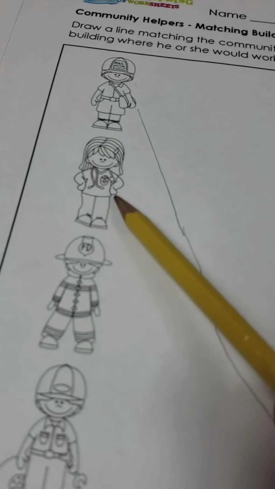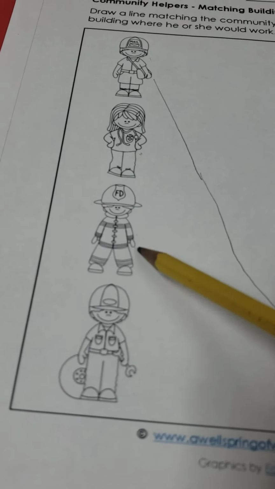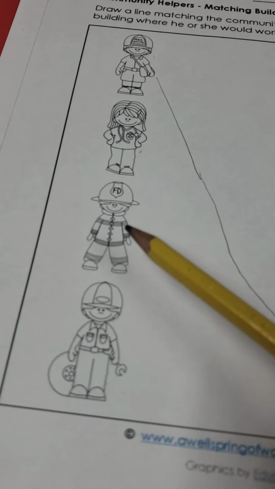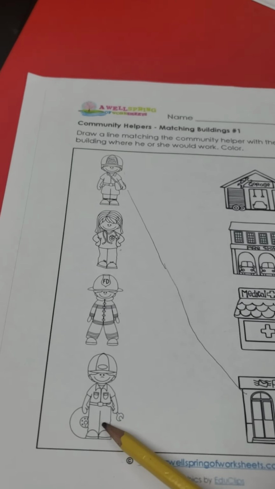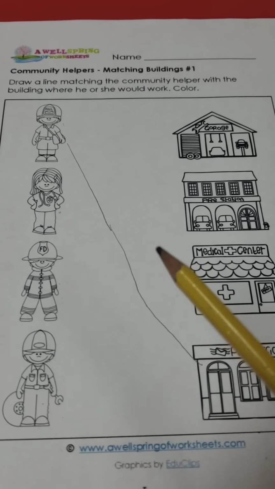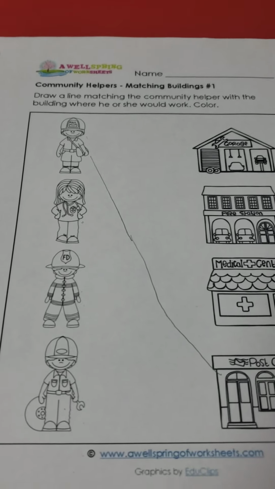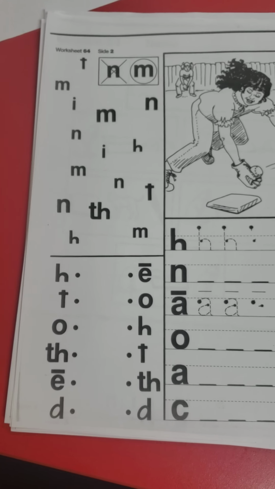This is the doctor. Where does the doctor work? Match it. This is the fireman. Where does the fireman work? You match it. And right here, we have this is the mechanic. Where does the mechanic work? You match it to where they belong to. And put your first name and your last name every time you're doing your assignment.